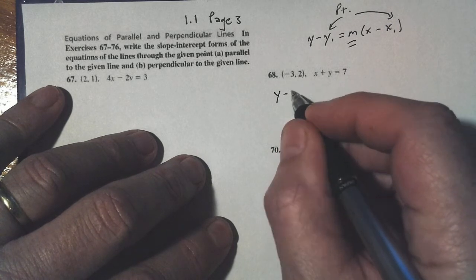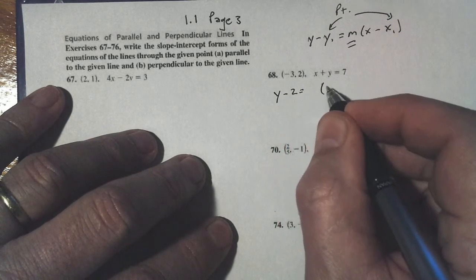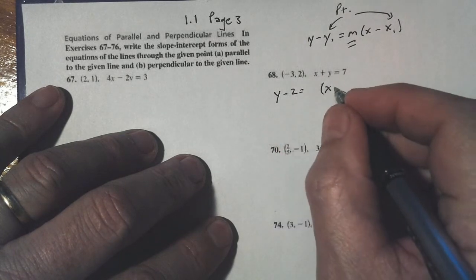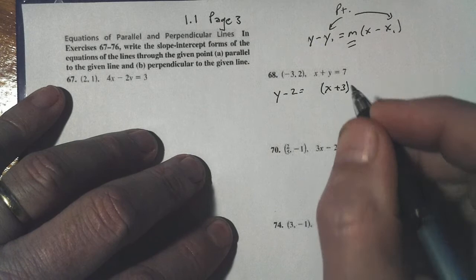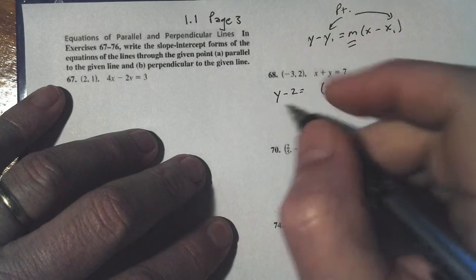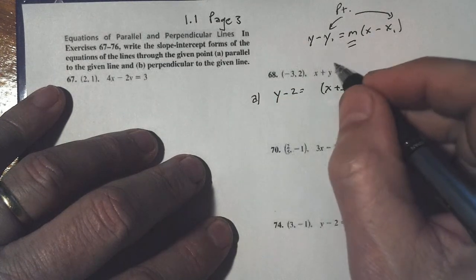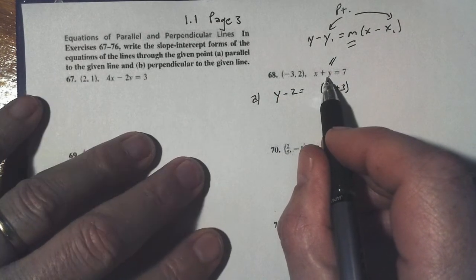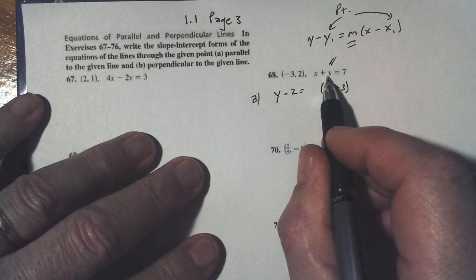Y minus the y coordinate equals something times x minus the x coordinate, so y minus 3 equals something times x plus 2. And all we need is the slope, and we're supposed to be parallel to this line. Slope, parallel, perpendicular is just a study of the slope.